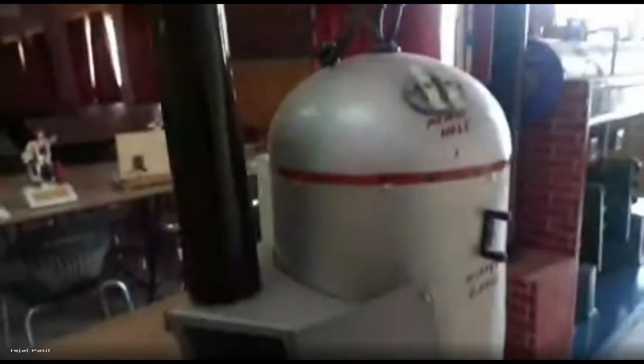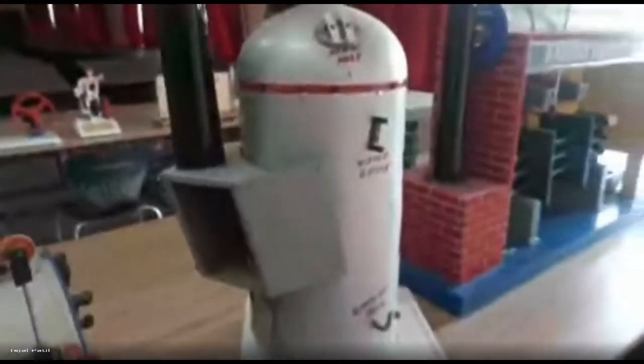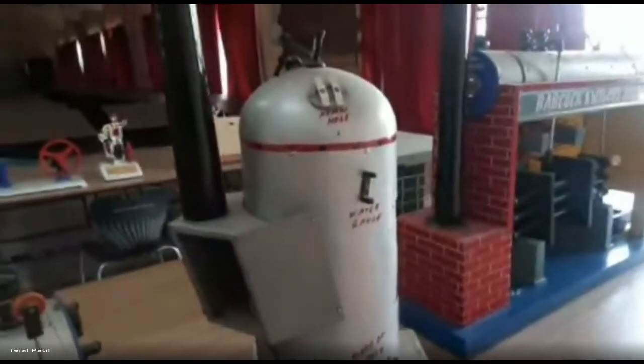Whatever the flue gases are, they will be collected in this chamber and then sent through this chimney, to the outside of the system.